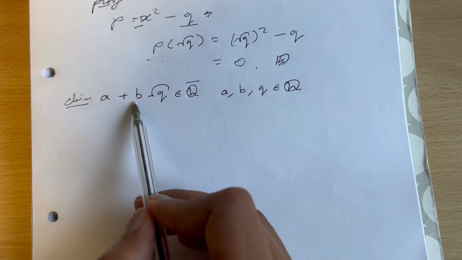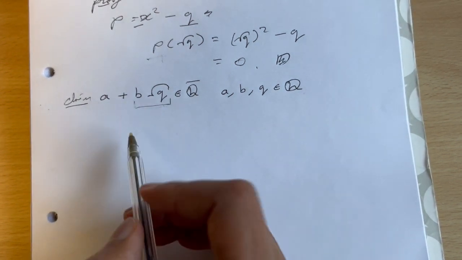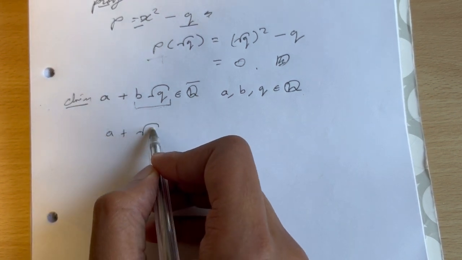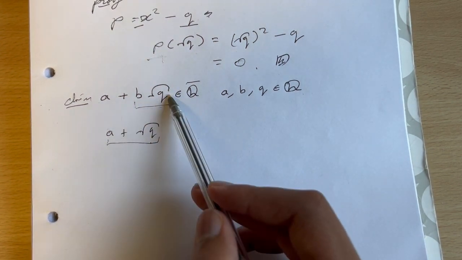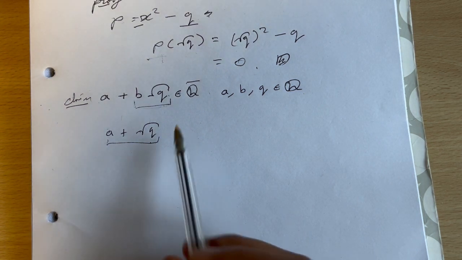We'll show that this part is algebraic, and then we'll show that a plus the square root of q is algebraic, and we can put these two facts together and then get this total thing without that much difficulty.